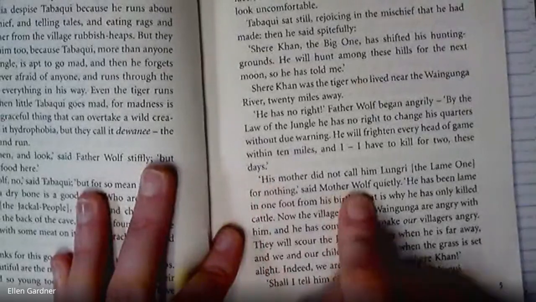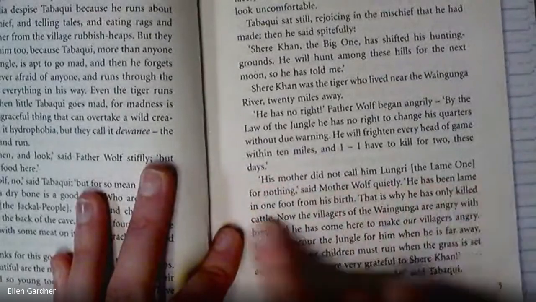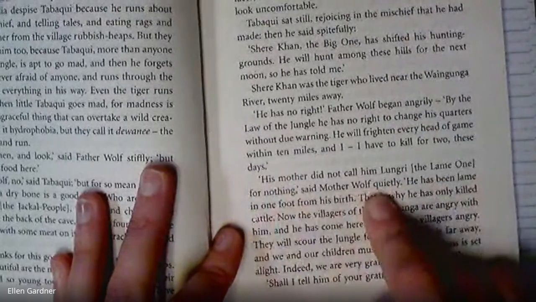This is Mother Wolf now. His mother did not call him Lungri, the lame one, for nothing, said Mother Wolf quietly.